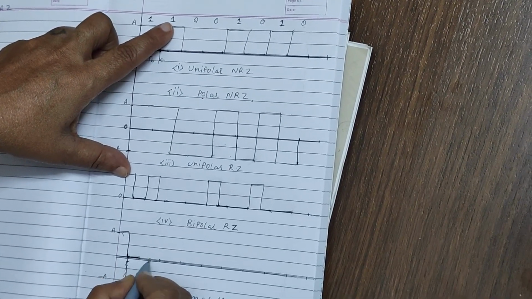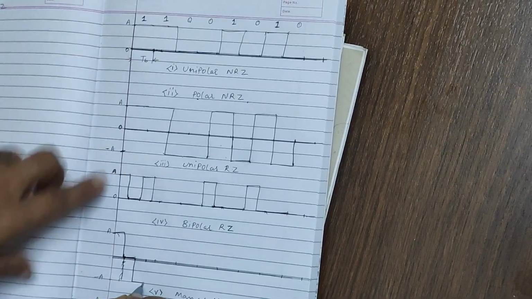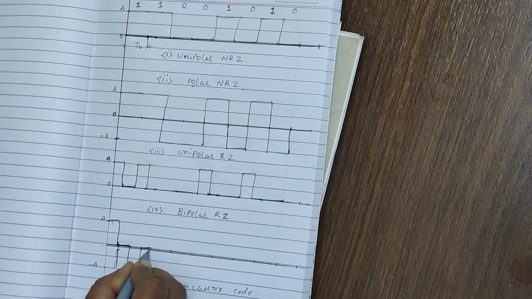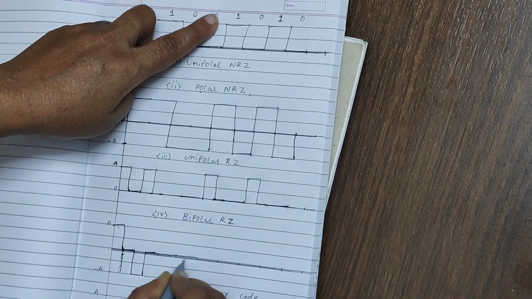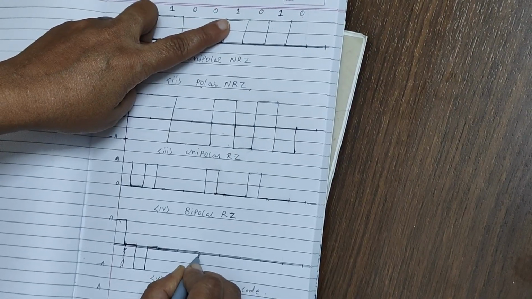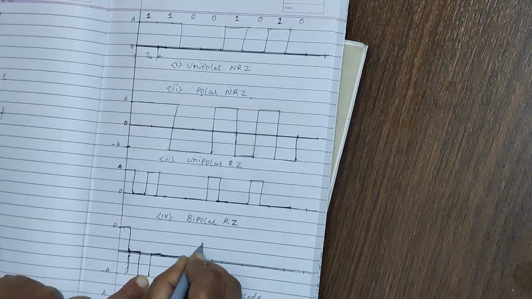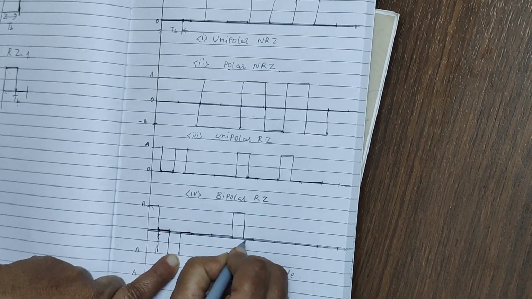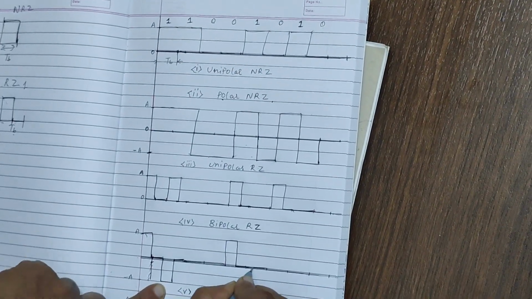Now one more symbol 1 we have, half duration, but alternate. This is minus 1 for half the duration, then 0. Next we have symbol 0. Symbol 0 is 0. Now we have symbol 1. Since minus 1 we have represented, half the duration we have to represent plus 1, and for another half duration it is 0. Next we have symbol 0, which is 0.